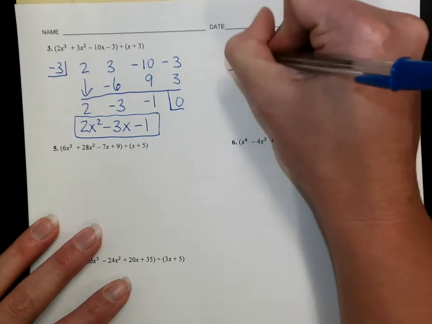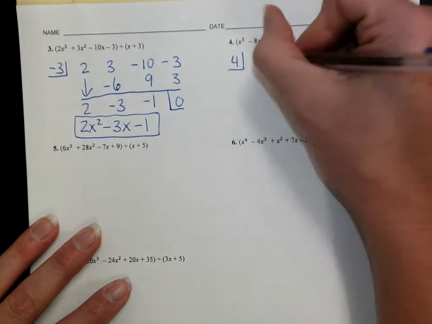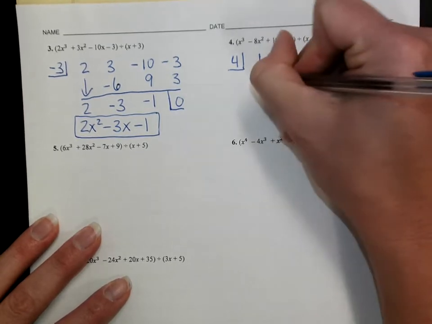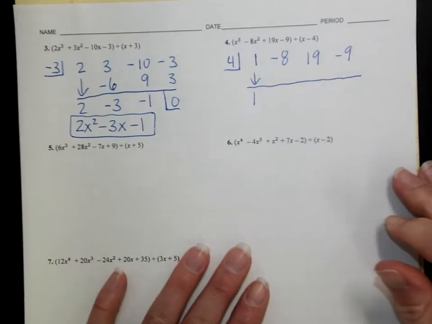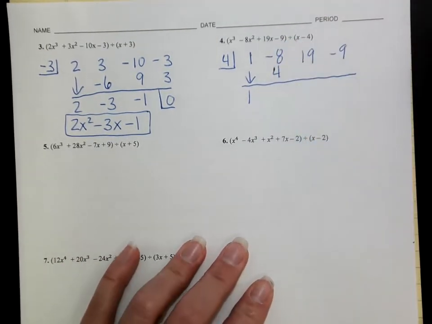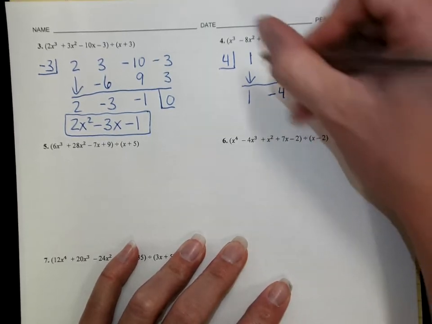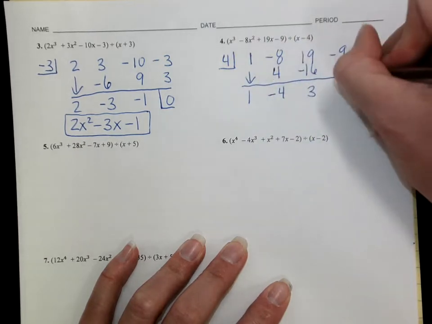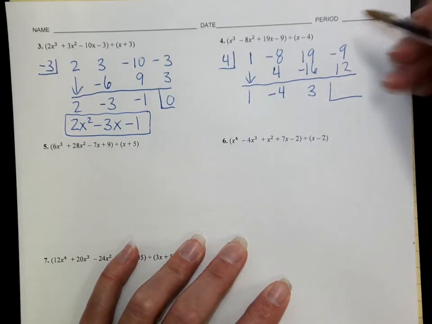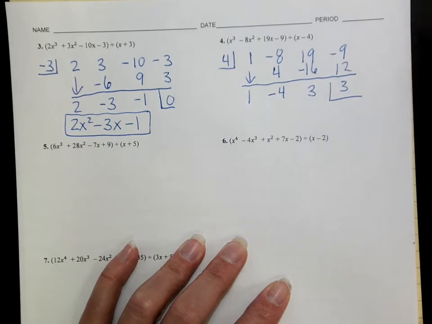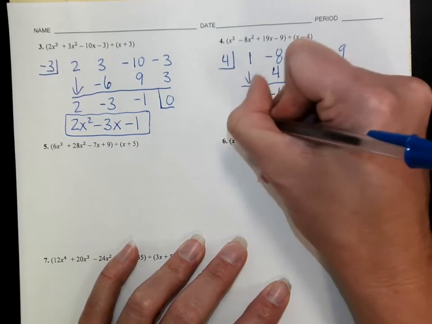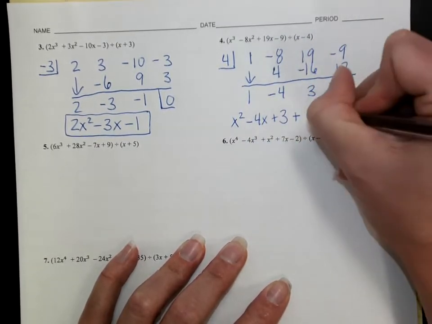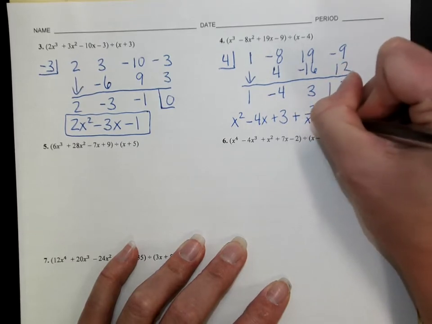This one's a 4 in the box. Again, your solution here, so you do have to change the sign. A lot of people forget to do that too, which is why I say long division's a little bit better because you don't have to worry about that step, and it's easy to forget it. 1 times 4, 4. Negative 8 and 4. Negative 4, negative 4 times 4, negative 16. 19 minus 16 is 3. 3 times 4 is 12. We're going to have a remainder this time. Negative 9 plus 12 is 3. So just like when we did long division, you're still going to fill in your x's. That's x squared, 4x plus 3 plus, and you're going to put your remainder over what you divided by.